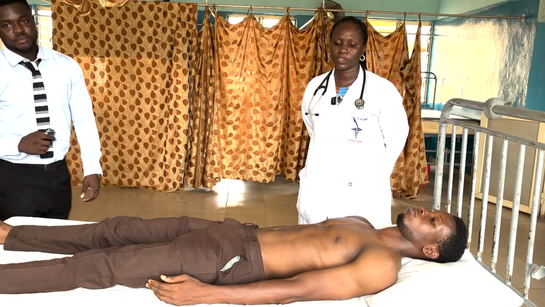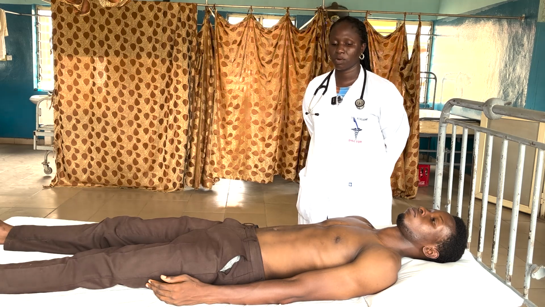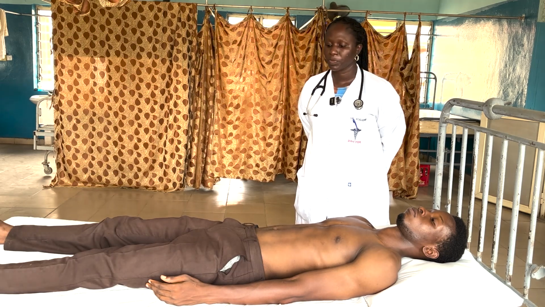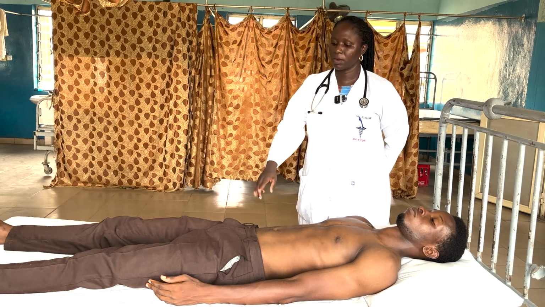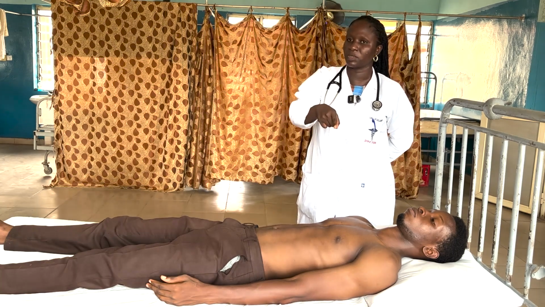Starting with inspection, if you see that your patient is in respiratory distress, almost all pulmonary conditions can cause respiratory distress. If you have a patient that has lung fibrosis, atelectasis, or lung collapse, the trachea will be deviated to that side because the lung volume is reduced and the pressure there is lesser.